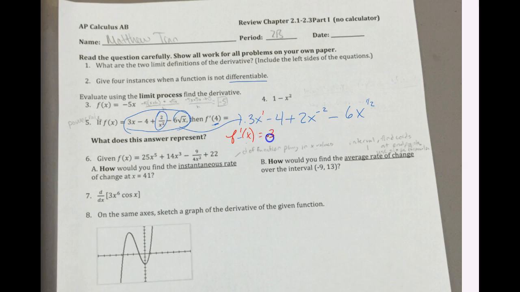There's a 1 there, bring that to the front, subtract by 1. Remember, a constant goes away. This is going to become minus 4x to the negative third, and this will be minus 6 times 1/2 is 3, and then subtract 1 from that. Okay, so this is what I'm looking at.